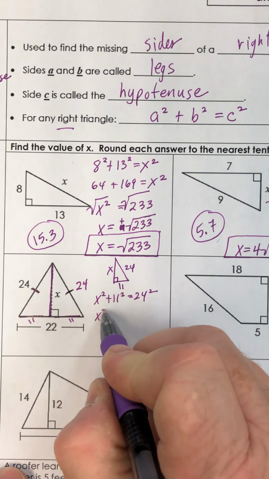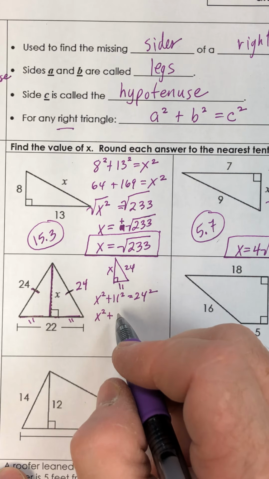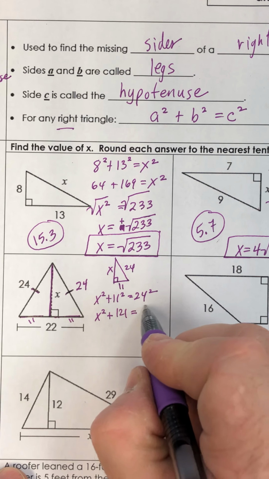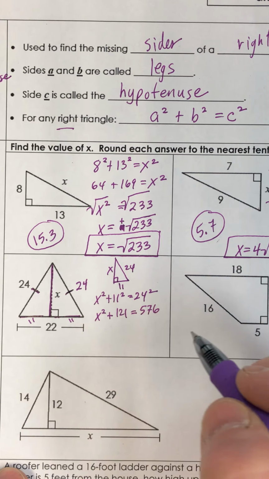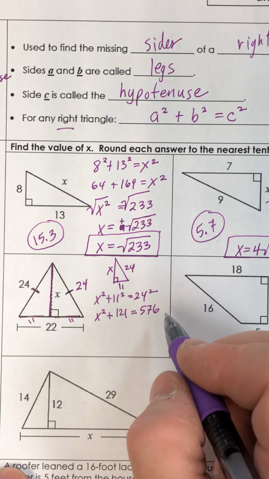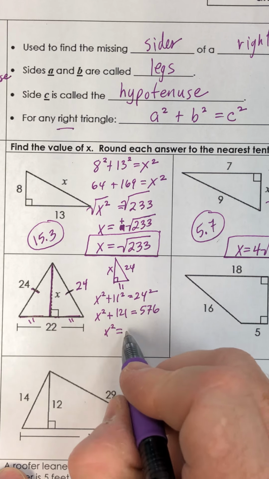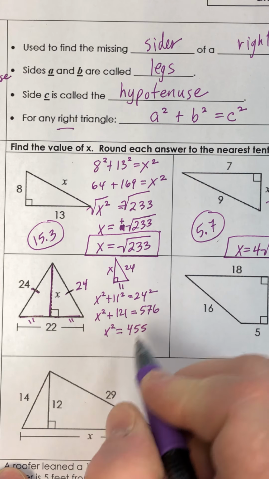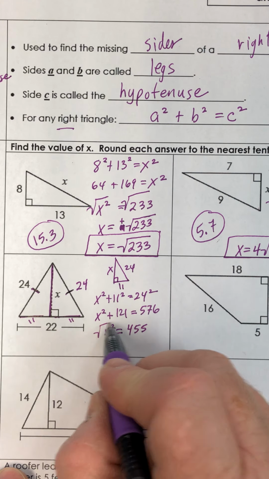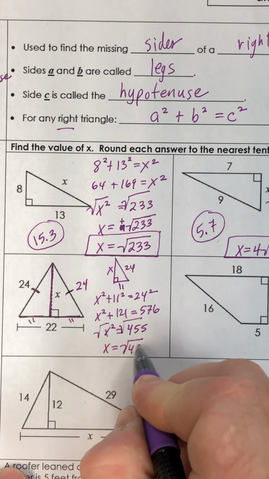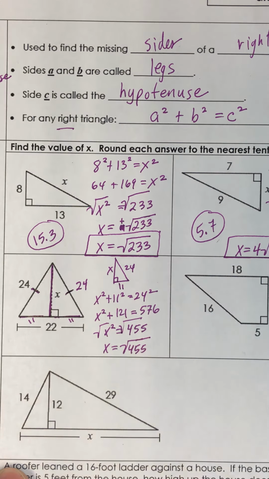So x squared plus 11 squared is 121, and 24 squared is 576. Subtract your 121, and x squared would be 455. Square root both sides to solve, and x is going to equal the square root of 455.